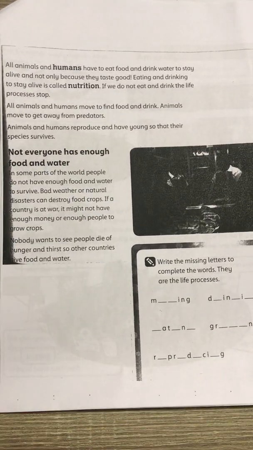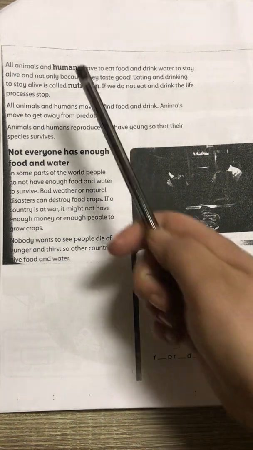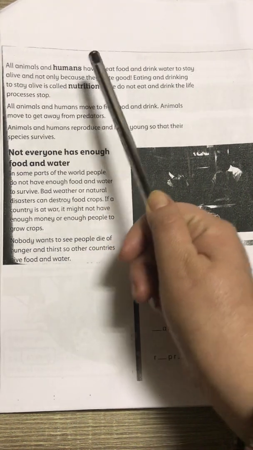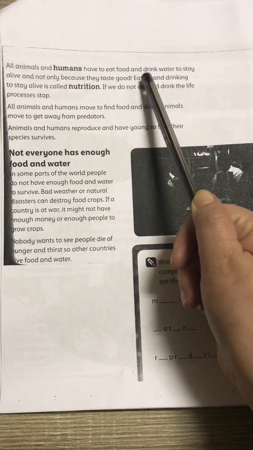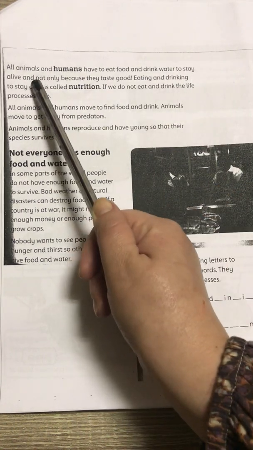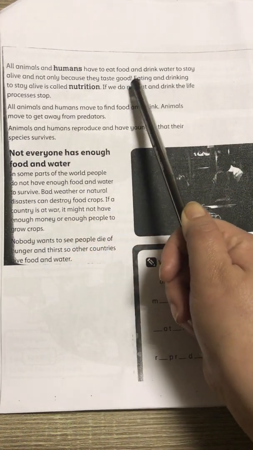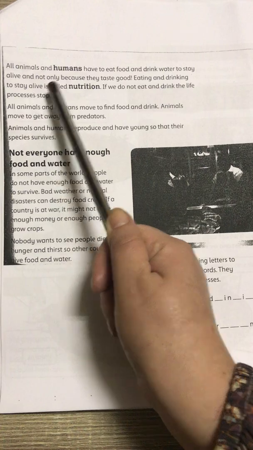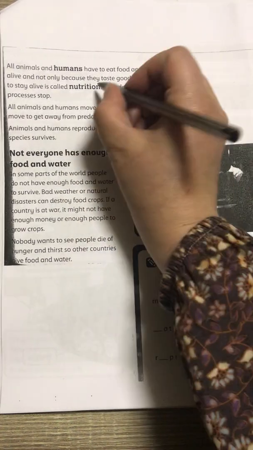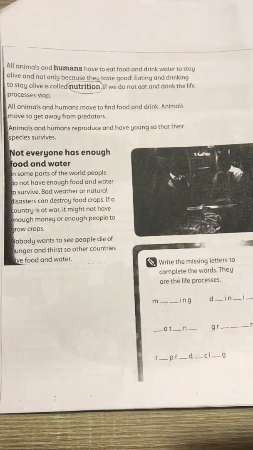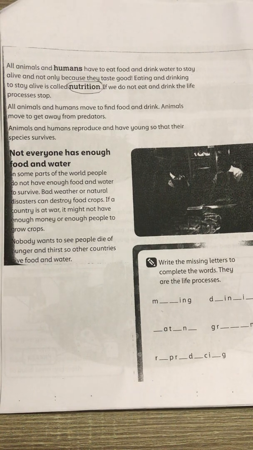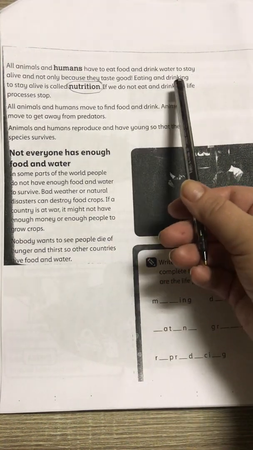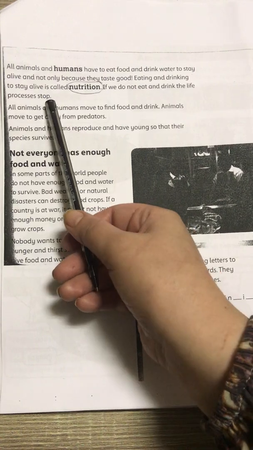It says, all animals and humans have to eat food and drink water to stay alive, and not only because they taste good. Eating and drinking to stay alive is called nutrition. This is the word I want to teach you guys, nutrition. It is eating and drinking. It is putting energy into your body so that you can stay alive. If we do not eat and drink, the life processes stop.